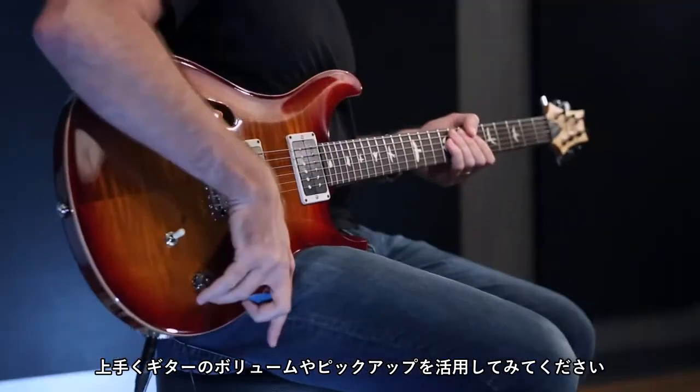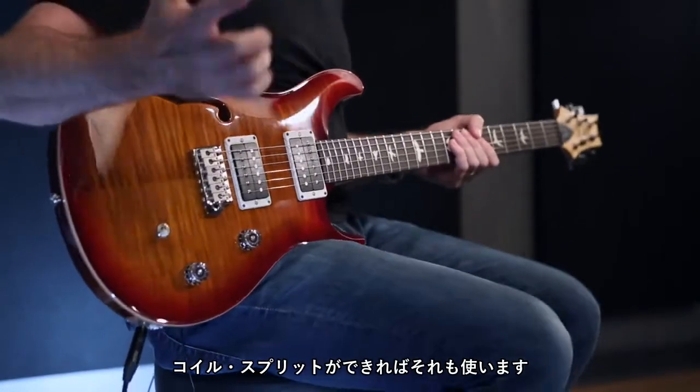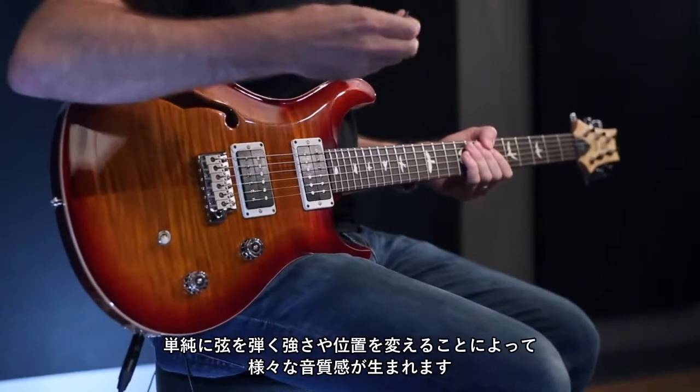So utilize your guitar volume, utilize your different pickups. If it has a coil split, use that. Even just how hard I attack and where I pick on the string to create different sonic textures. And some of them should be quieter and some of them should punch through. But you want to practice layering things to where everything is not full force and full volume.